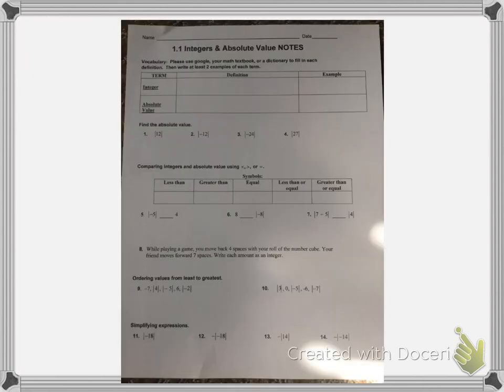This is what your notes page looks like. On your notes page, you'll see up top we have some vocabulary words, and you may have learned about these vocabulary words last year. I know some teachers may have talked about them. If you look at the directions right up top, it says to use Google or your math textbook or a dictionary and fill in the definitions. So you're going to look up those definitions.